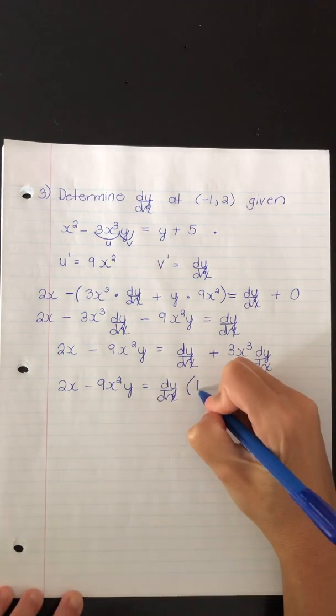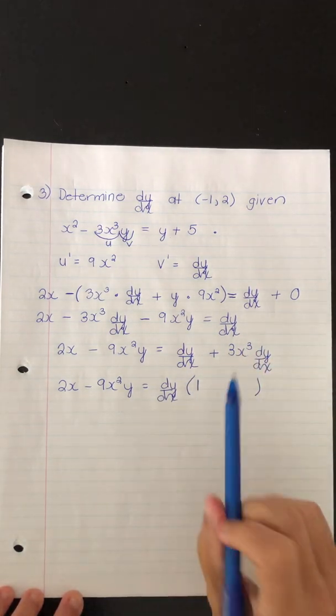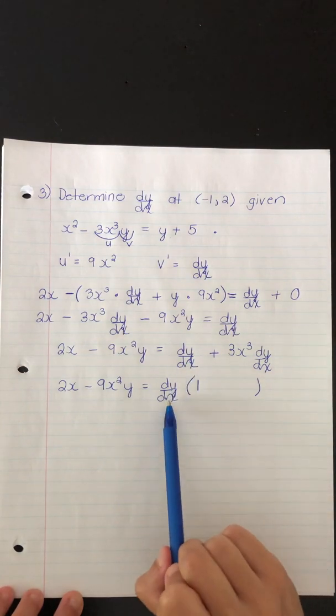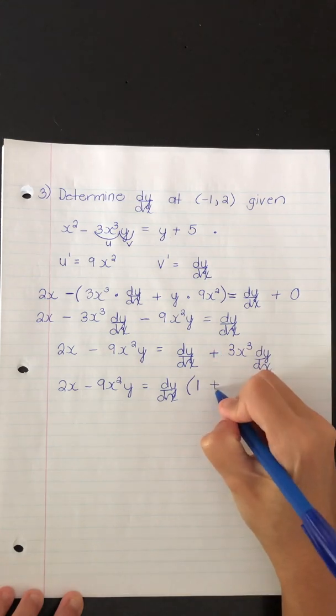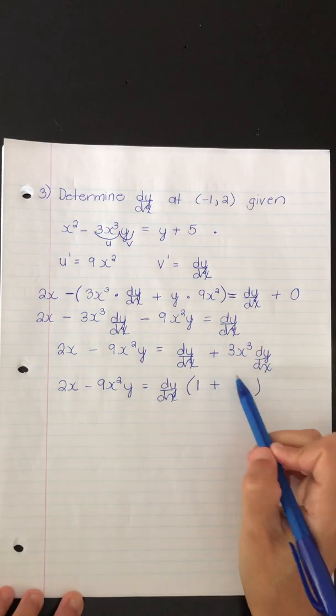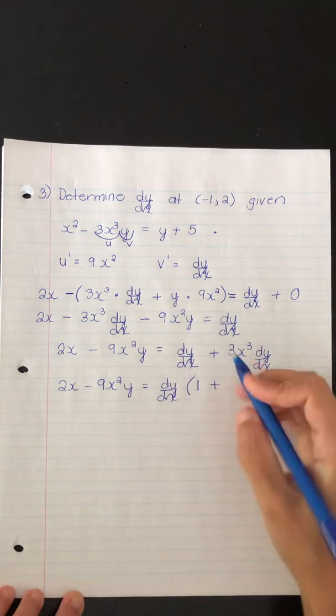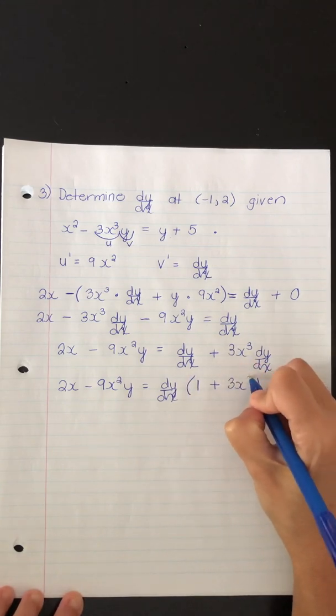You have to leave behind a factor of 1. So you're doing dy by dx divided by dy by dx is 1. Now put in the plus sign and divide this term by dy by dx, and that will leave you with 3x cubed.